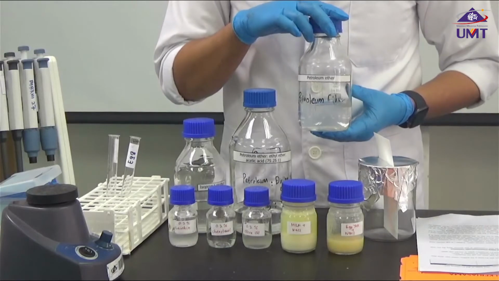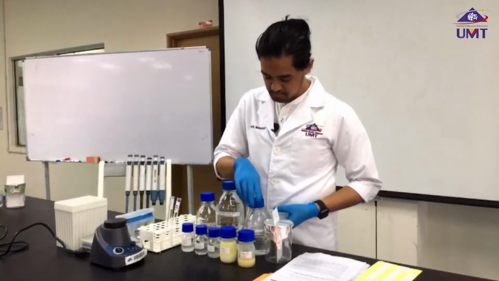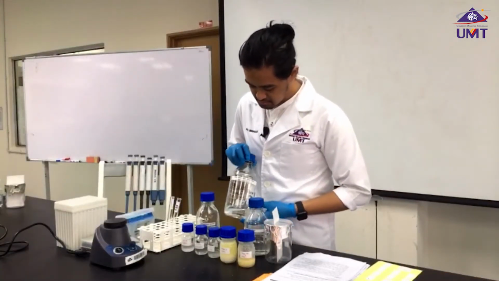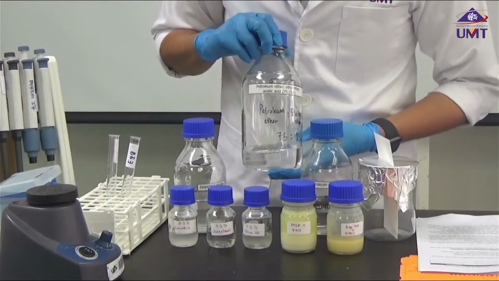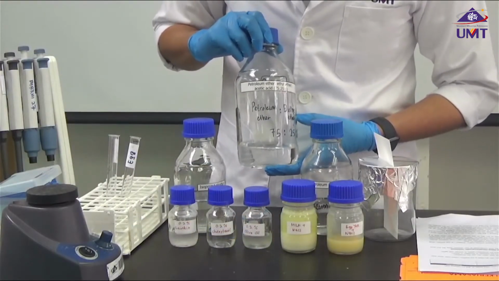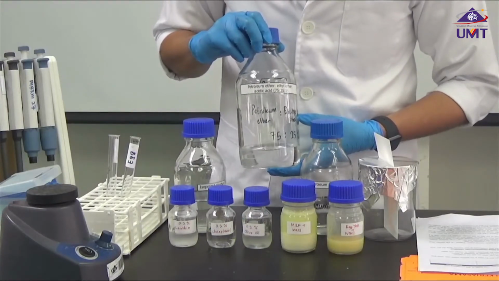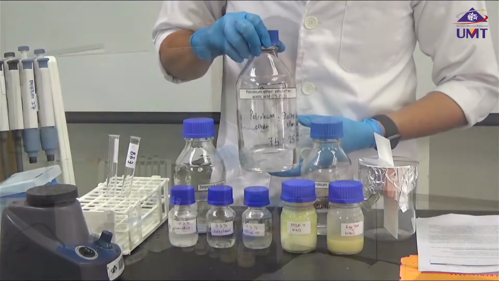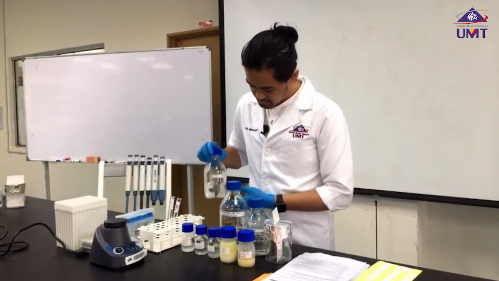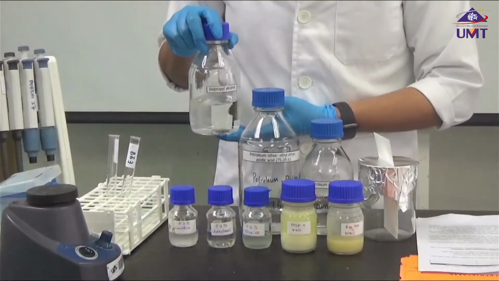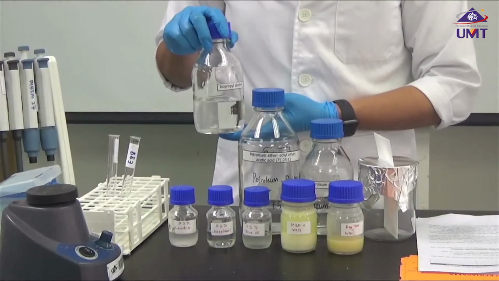Petroleum ether. Petroleum ether mixed with ethyl ether and acetic acid at a 75 to 25 to 1 ratio. And the last one, we have isopropyl alcohol.